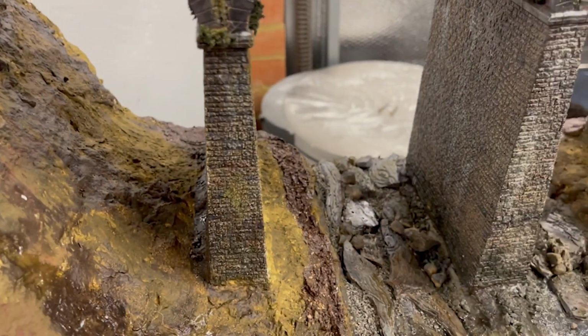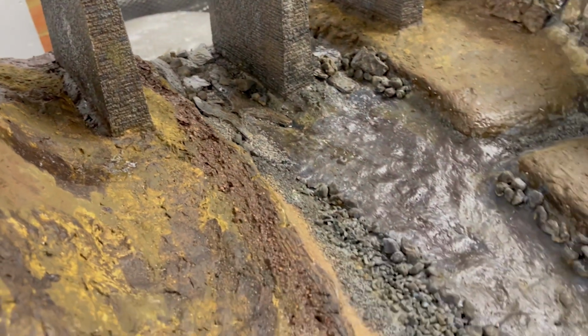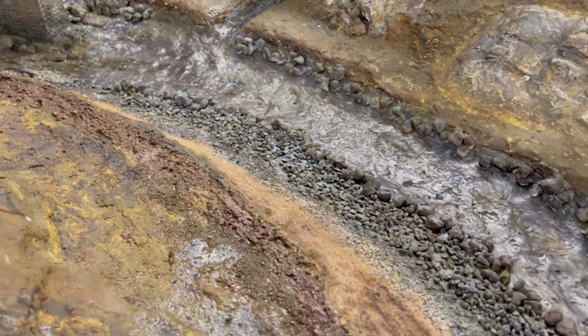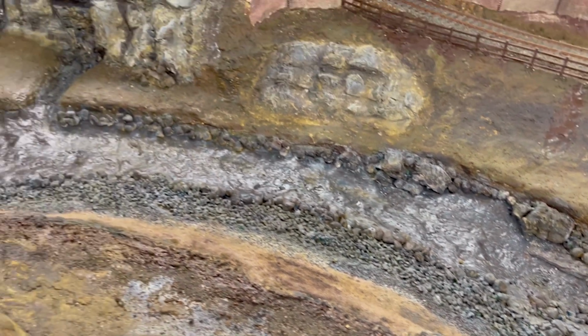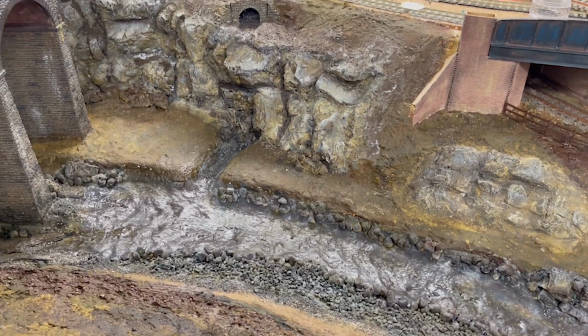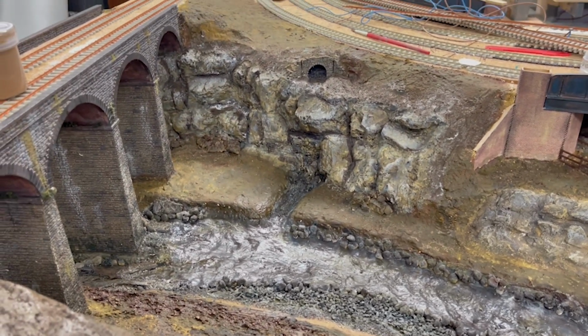And then you can see down here, we've got this muddy path running alongside the river as if that's the place that people do walk when it's a bit drier. So yeah, taking shape, still work to do. So I'll come back when we've made a bit more progress.